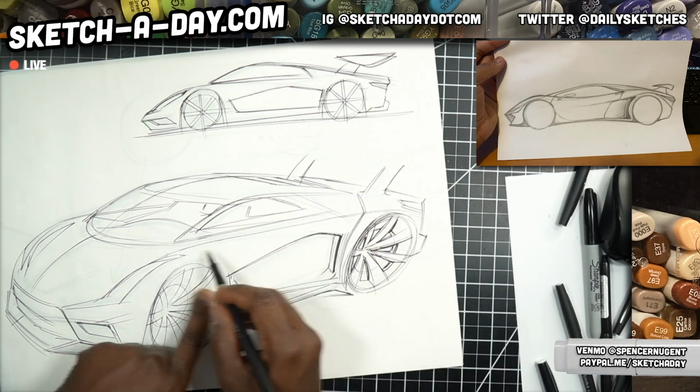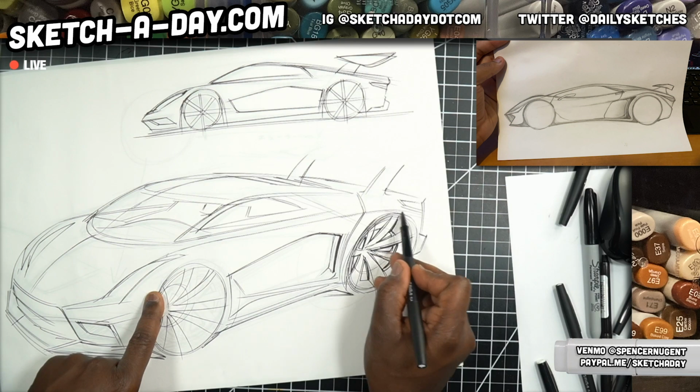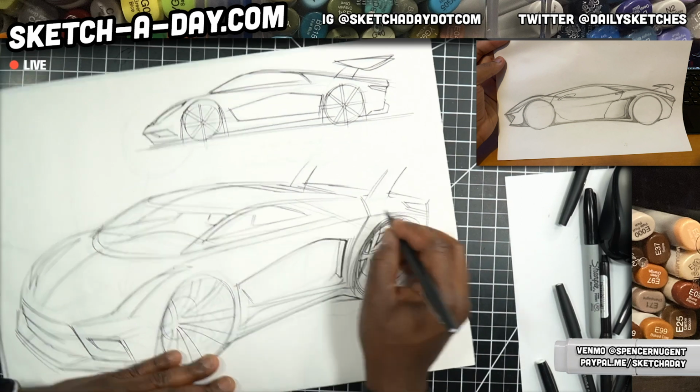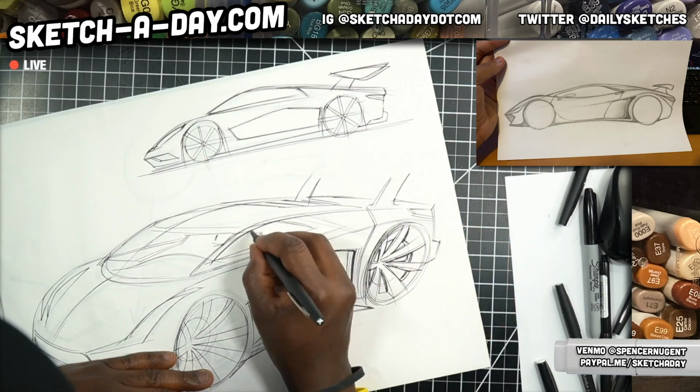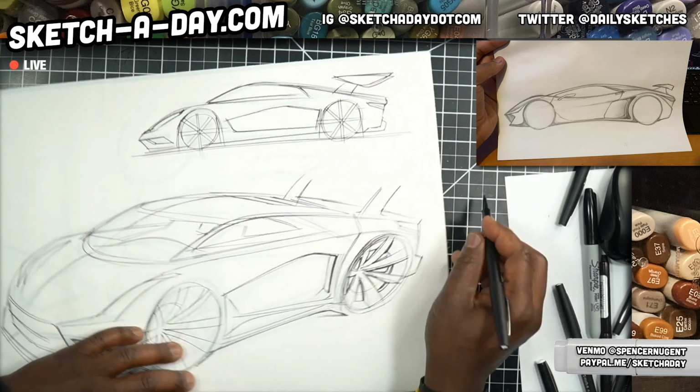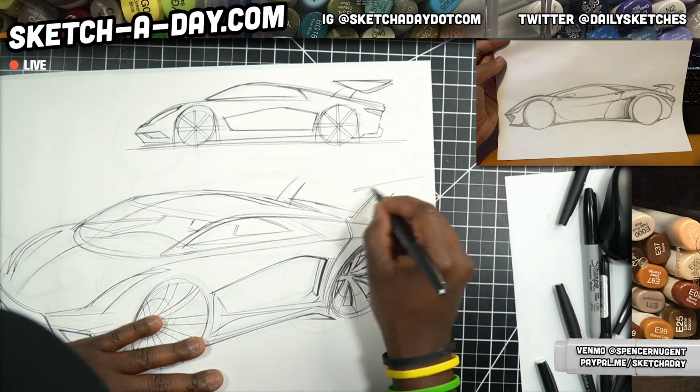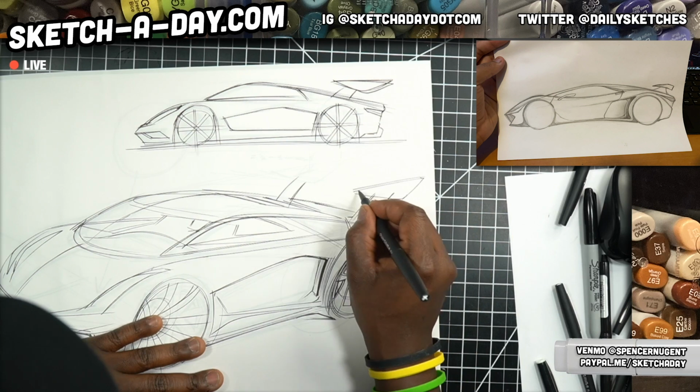All right. Even things like tying in this body line here to the back, try and think about, okay, how am I resolving these elements in my form or my design or whatever it is you're doing? All an important part of the process.